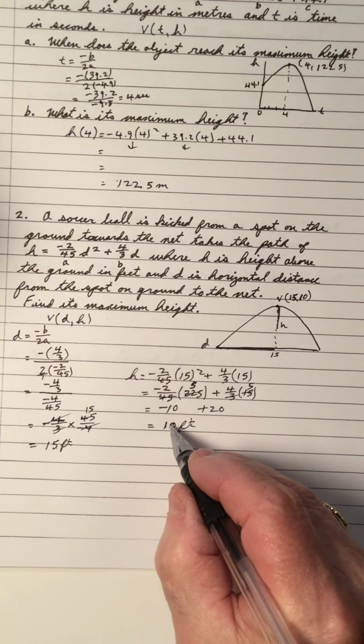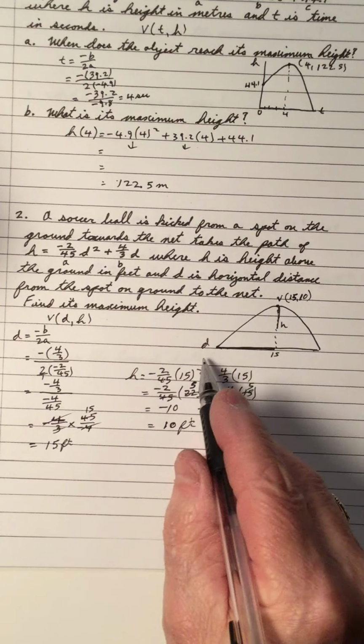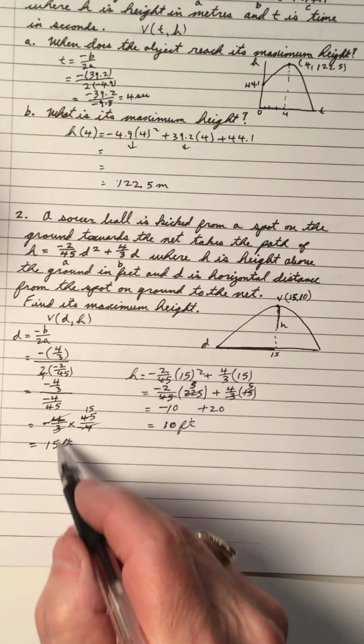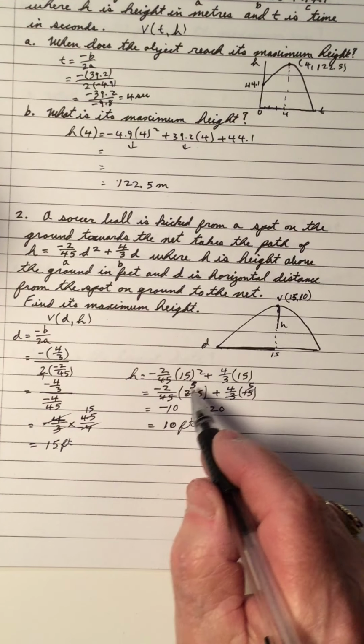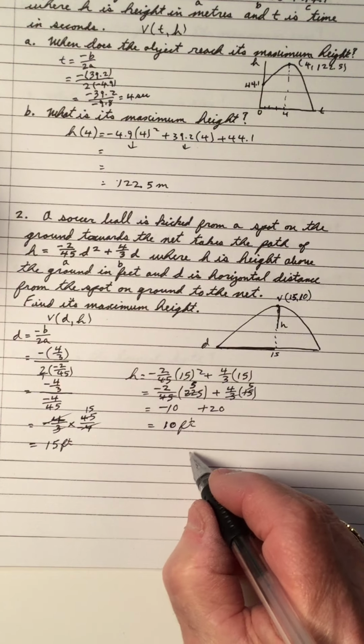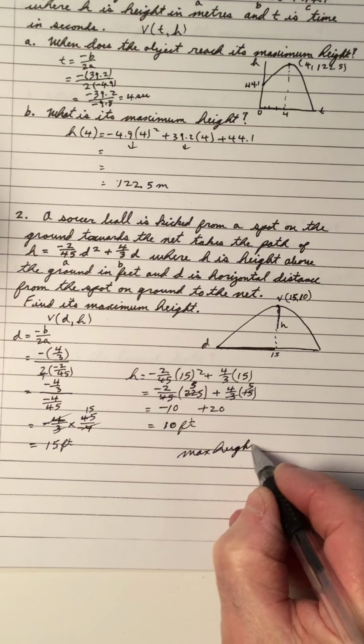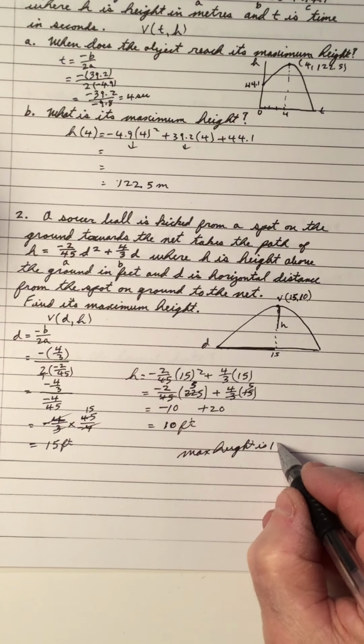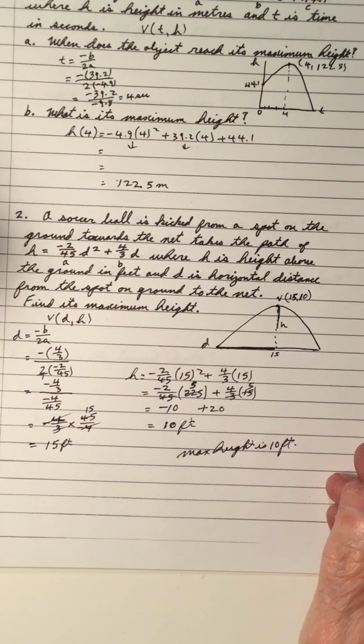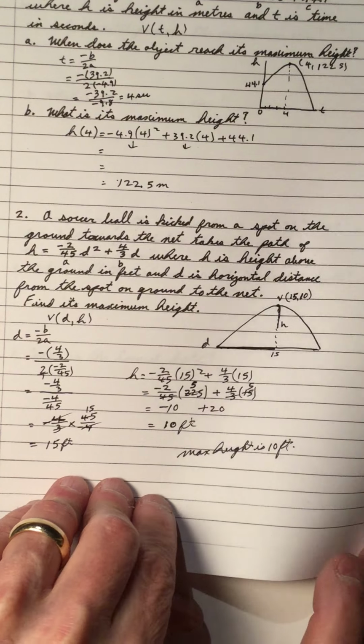So the maximum height is 10 feet, but I had to get the horizontal distance by doing negative b over 2a to plug it into the equation to get the maximum height. So the maximum height is 10 feet. Okay.